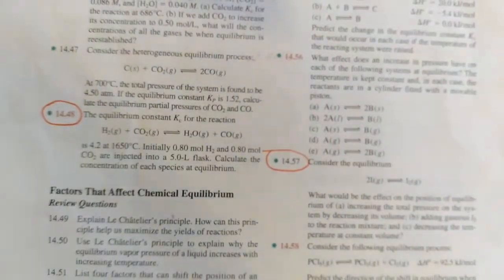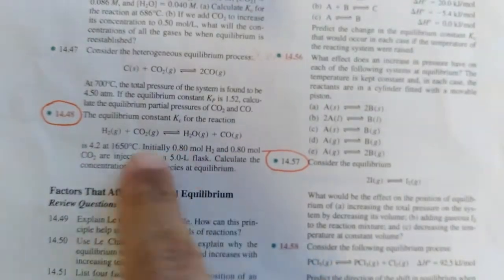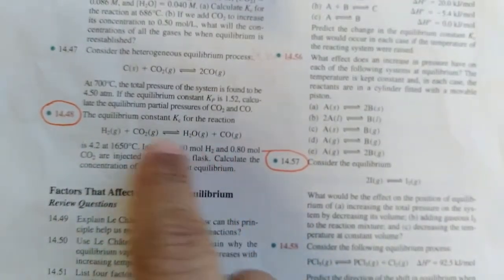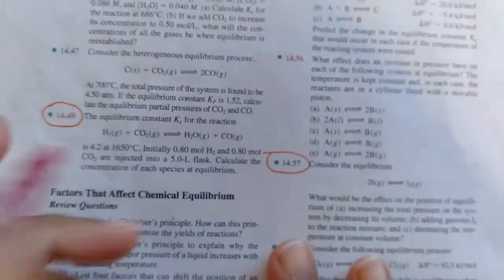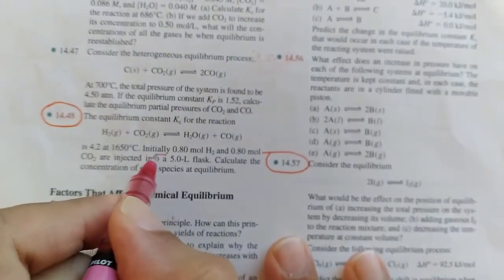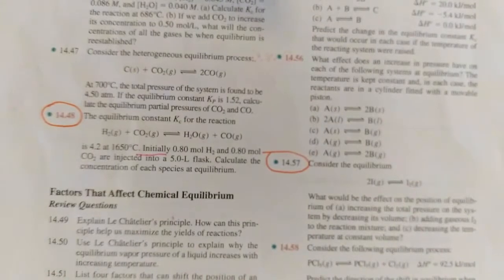In this video, we will use the ICE table to determine the final equilibrium concentrations of CO, H2O, CO2, and H2 after this reaction achieves equilibrium. So the way to actually do this problem, there are some key words here. One key word is "initially." Initially is different than finally, right?